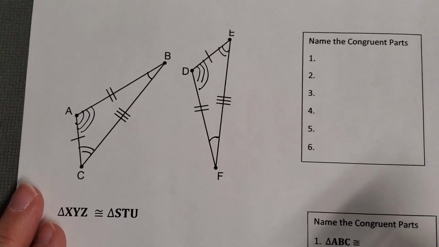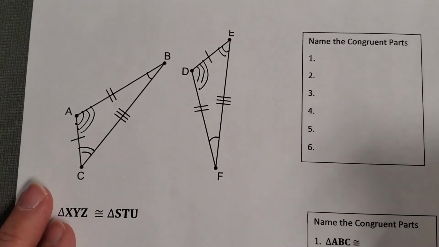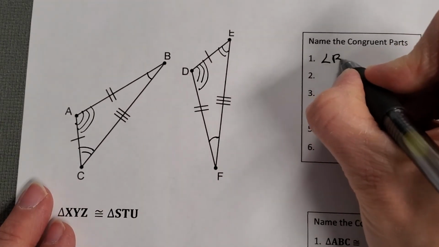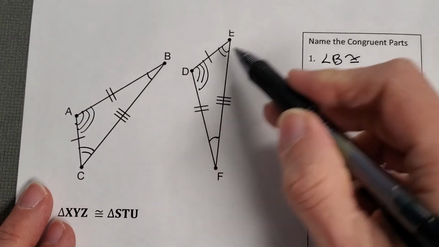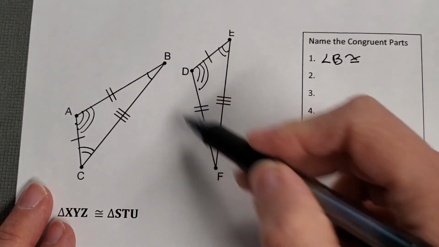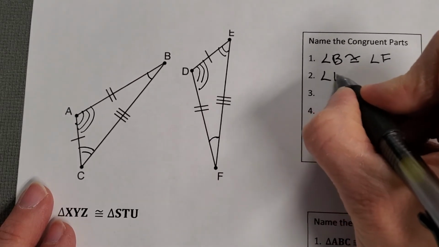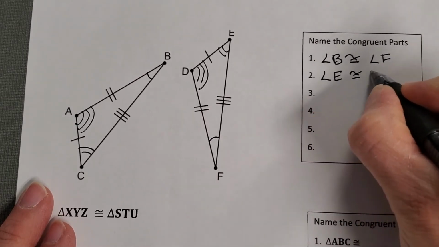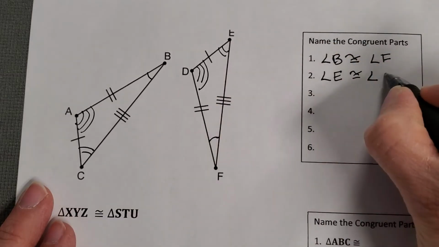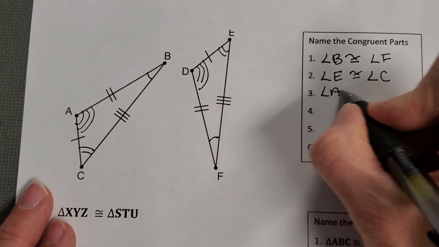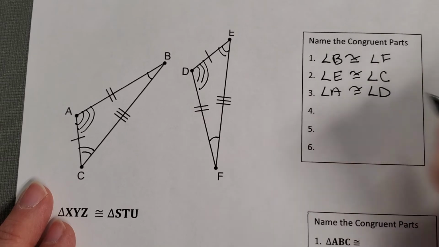Okay, so now we're just going to, and this time we don't have to use 3 letters for the angles. So angle B is congruent to, so some people might say E if they hadn't marked it. So you got to be careful with that. It's congruent to angle F. Angle E is congruent to angle C. And then angle A is congruent to angle D.